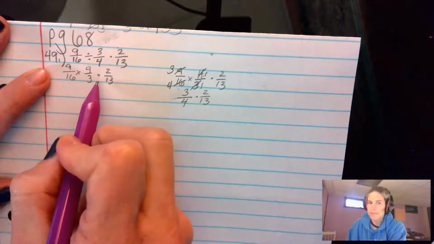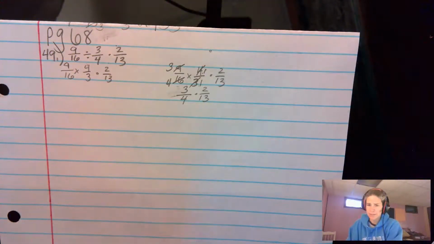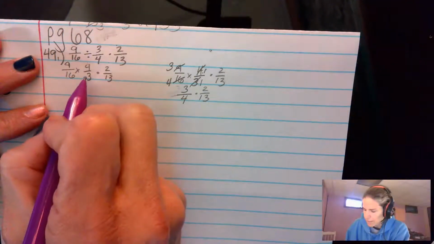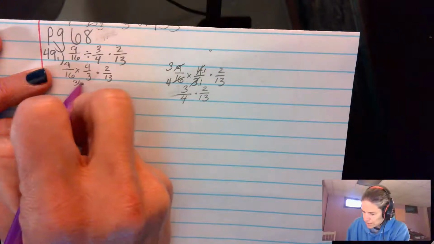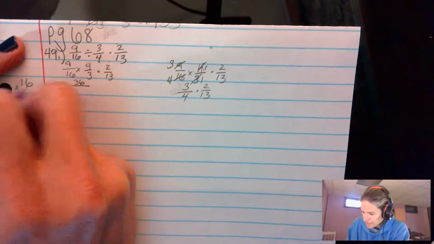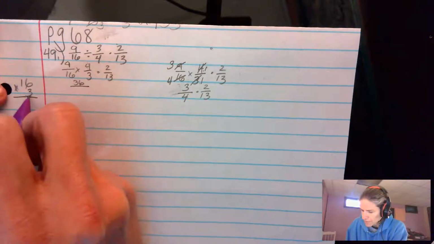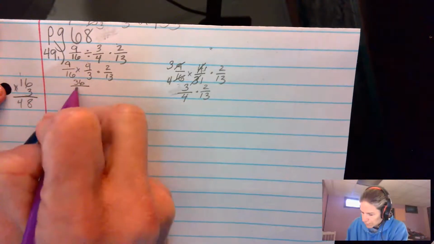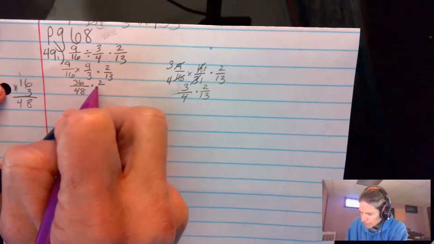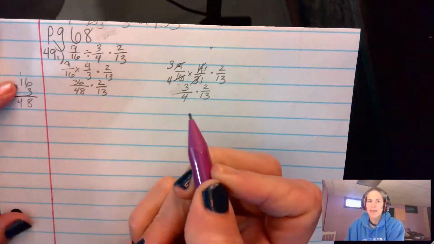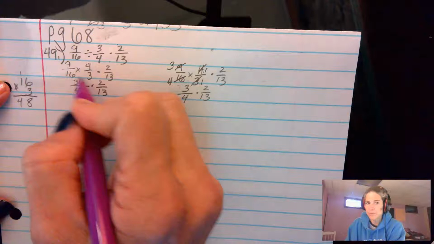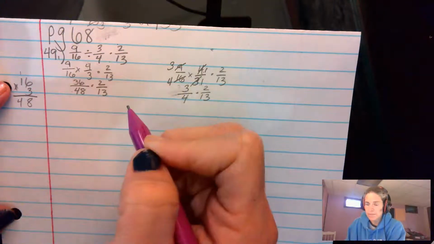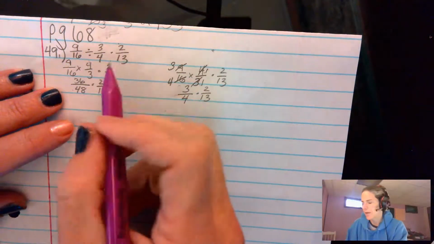Over here, if I'm of the mind, oh, I'm so scared I can't do any of this, I don't know how to simplify, then I will do 9 times 4 is 36. And 16 times 3 is some number that I don't know. So 8, carry 1, that's 48. So 48 times 2/13. And now I know that 36 and 48 are both divisible by 12, so I could simplify here. But if I'm still scared of simplifying, I don't know how to do it, then I'm going to have bigger numbers.